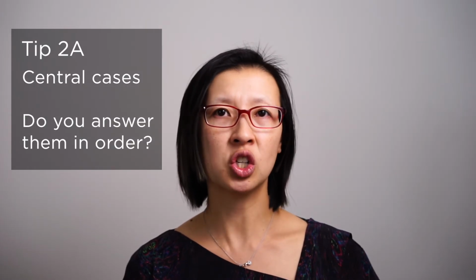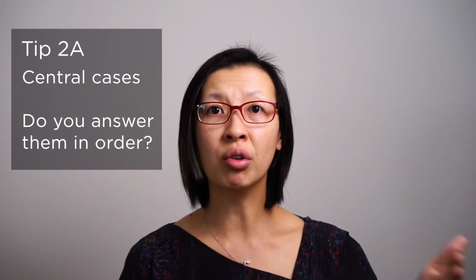My second tip is related to the type of case-based exam you get. If it's one central case with a number of smaller questions, it's important to read those questions and determine whether they flow on from each other. Should you start at question 1 and work your way through each of the questions in sequence? Often with central or single case exams, those questions will build on each other.